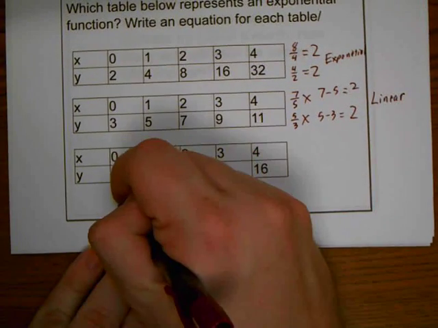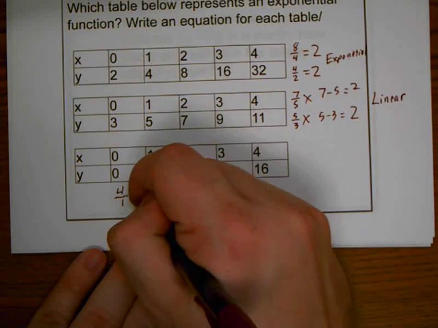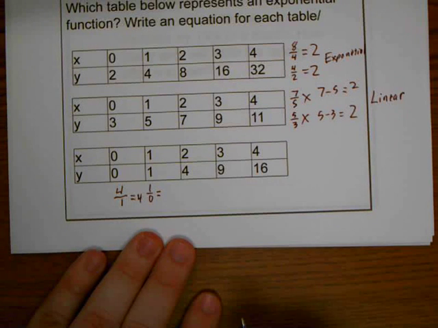Let's test one more. If we do division on this next one and did 4 divided by 1 and 1 divided by 0. 4 divided by 1 is going to be 4.